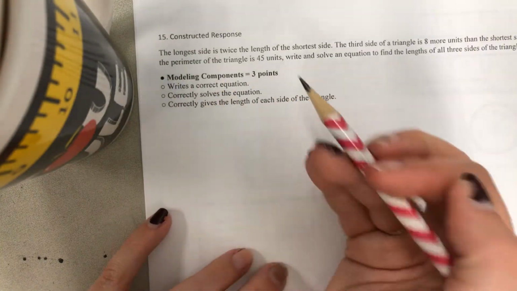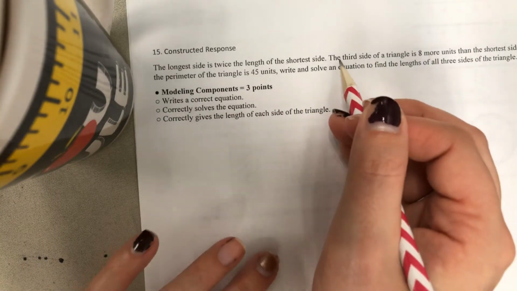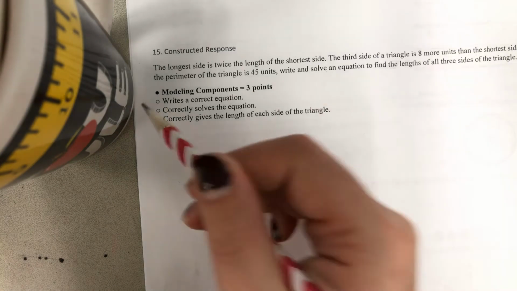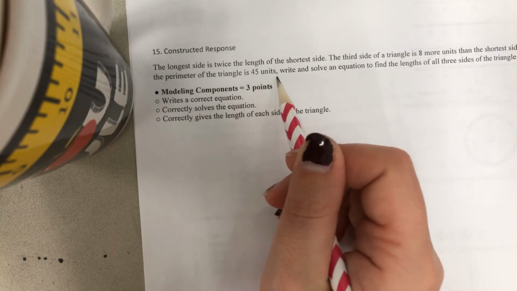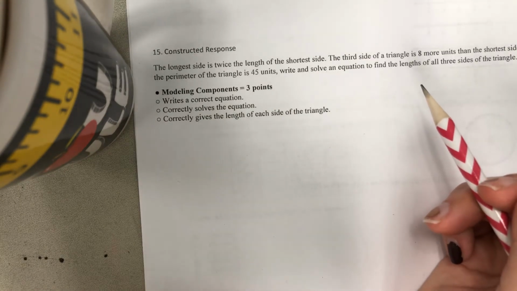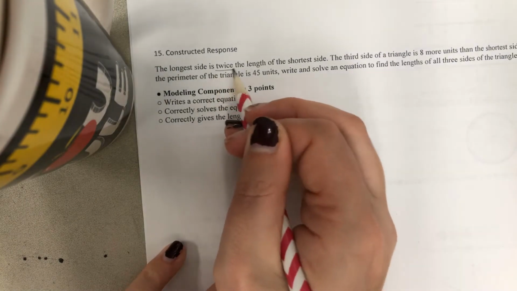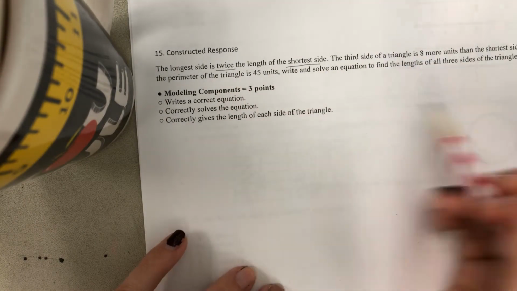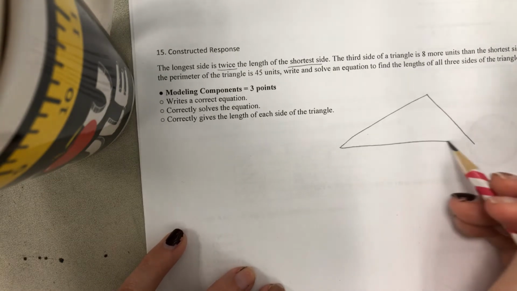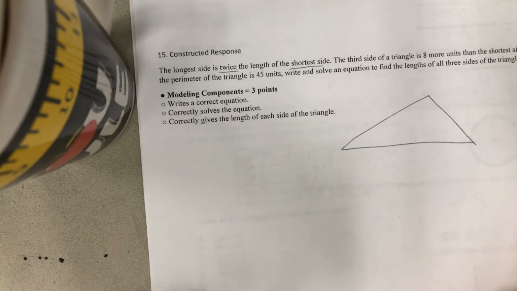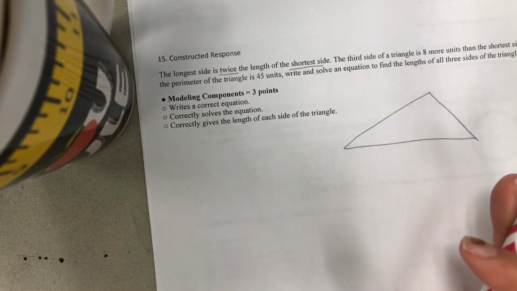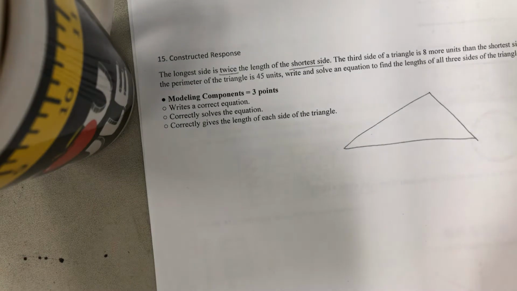The longest side is twice the length of the shortest side. The third side of a triangle is 8 more units than the shortest side. If the perimeter of the triangle is 45 units, write and solve an equation to find the lengths of all 3 sides of the triangle. Okay, so when I'm looking at that, I know I am looking at a triangle. I'm just drawing a triangle. It does not matter exactly what my triangle looks like. I just needed to have a shorter side, a longer side, and then a third side because it's a triangle.